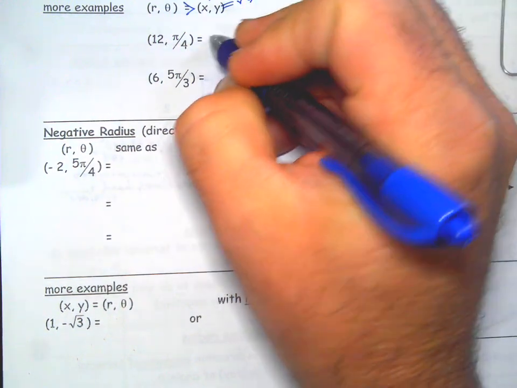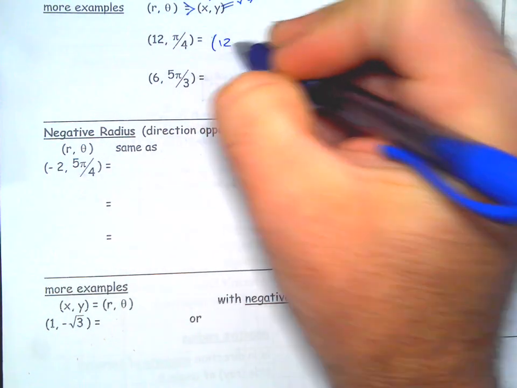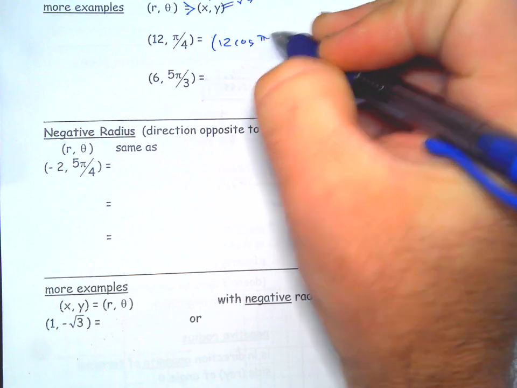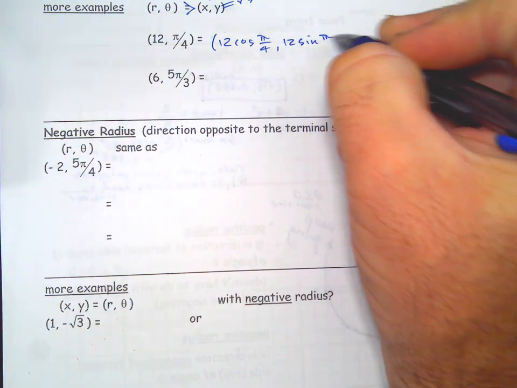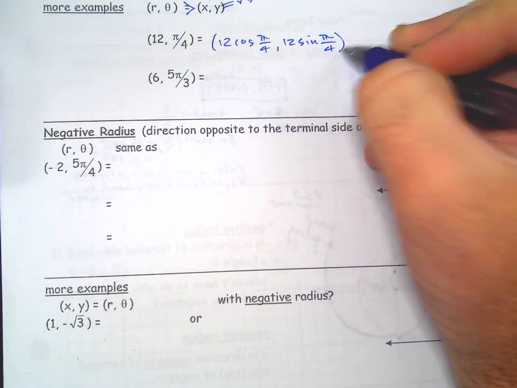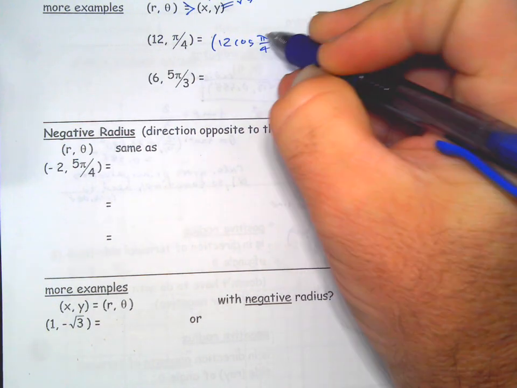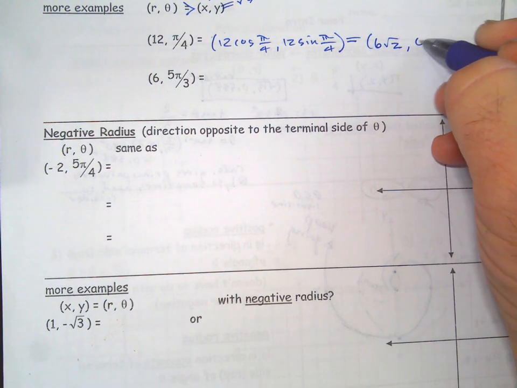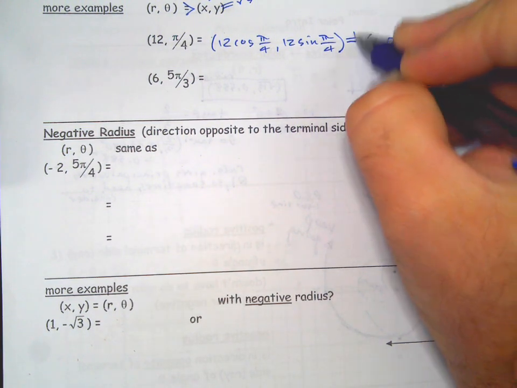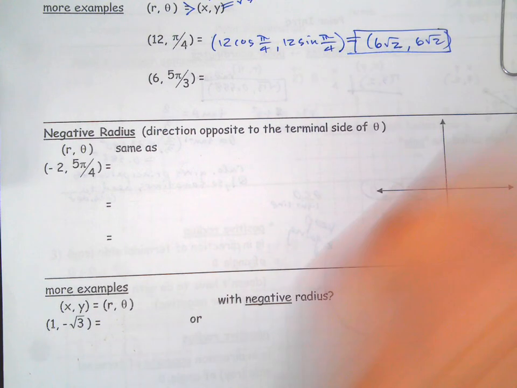So we could just jump right into that. It's going to be 12 cosine pi over 4, comma 12 sine pi over 4. I mean, there it is. You probably want to simplify it. It's going to be root 2 over 2, so it's going to be 6 root 2, and that one's going to be 6 root 2. So a little faster than drawing a picture.